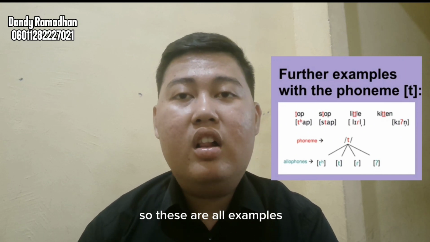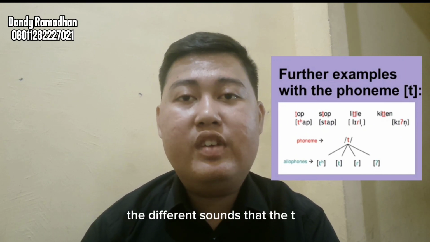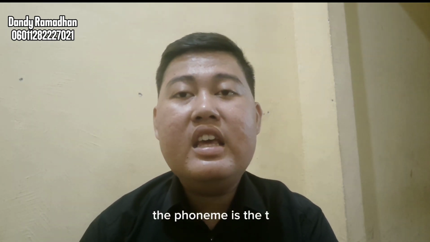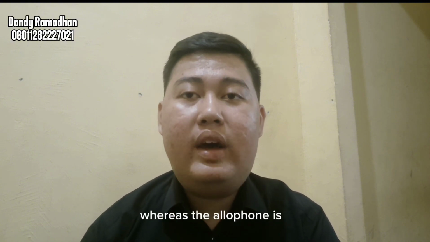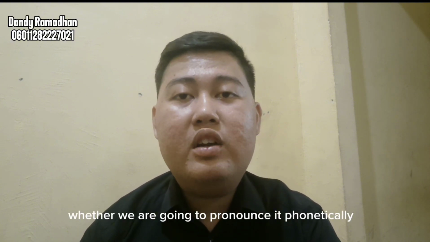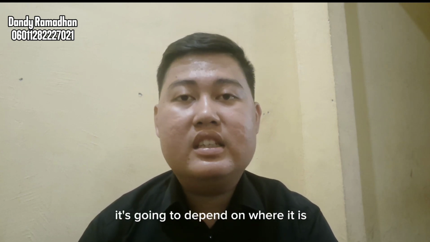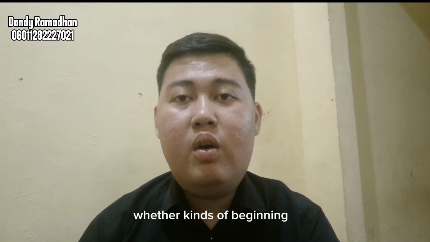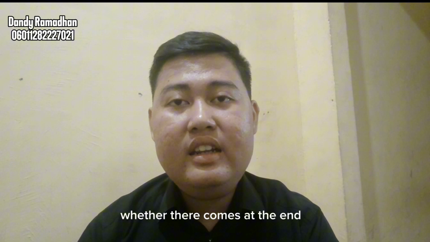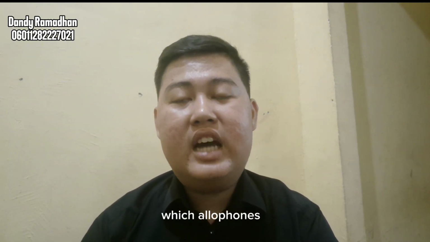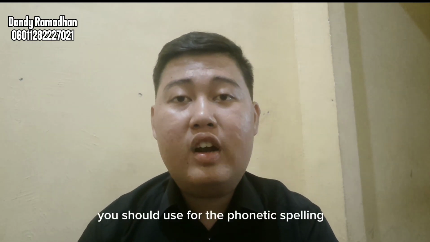So these are all examples of allophones, the different sounds that the letter T can make within a word. The phoneme is the T that we see in the words, whereas the allophone is how we are going to pronounce it phonetically. It depends on where it is in the word, whether at the beginning or the end, and what is around it, and that would direct us to which allophone you should use for the phonetic spelling.